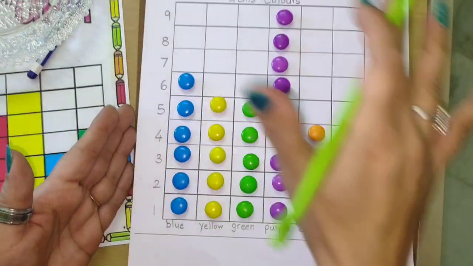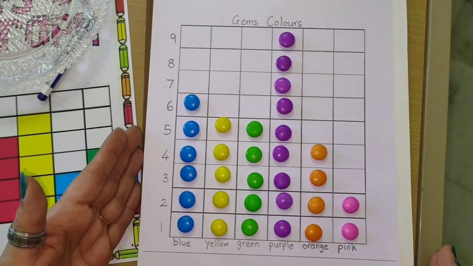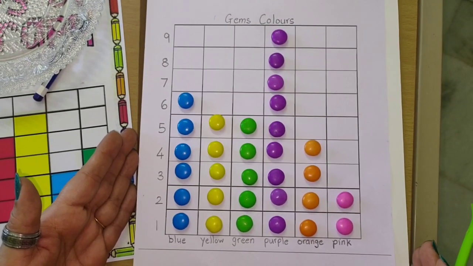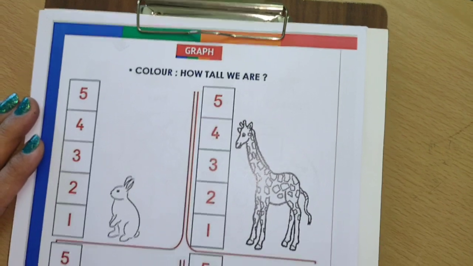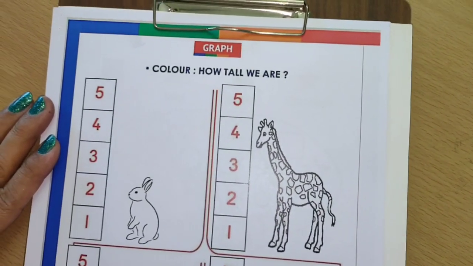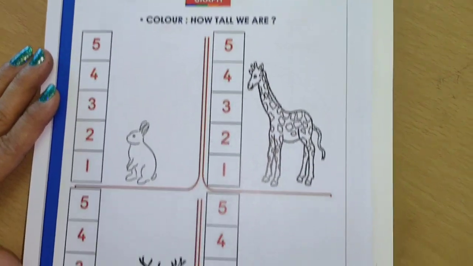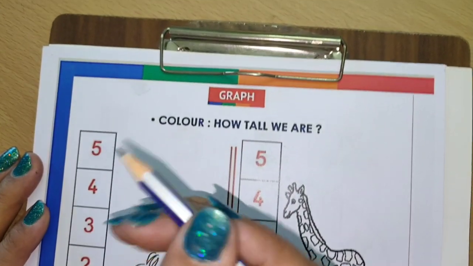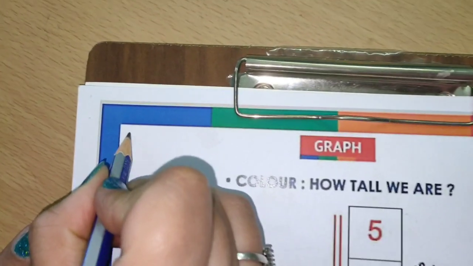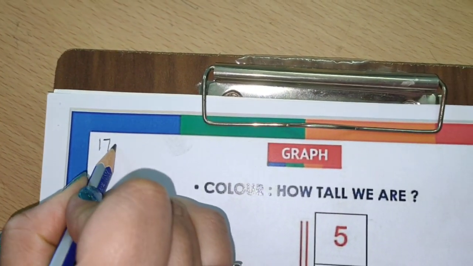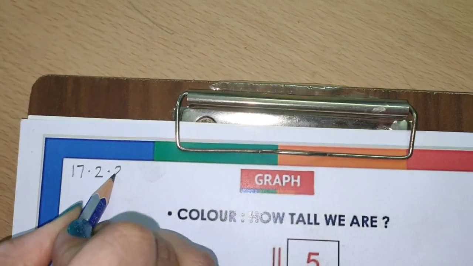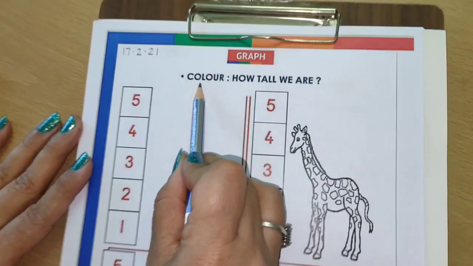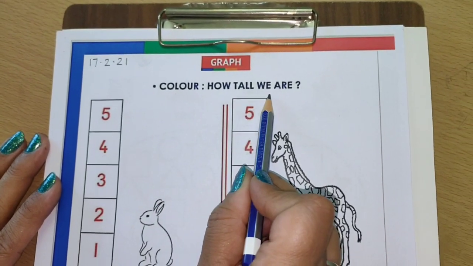Okay, children. So this is how we make our own graph and we can use different things to understand the graph better. Now that we have understood how to read a graph, please open your maths class workbook to page number 131. And first we will take a pencil and we will write today's date, which is 17.2.21.